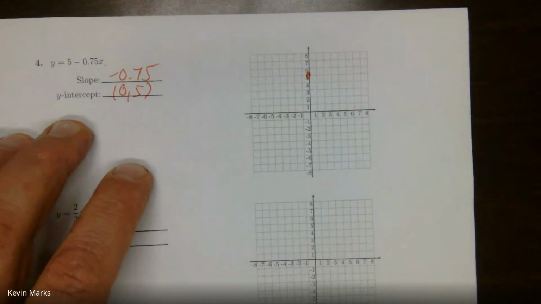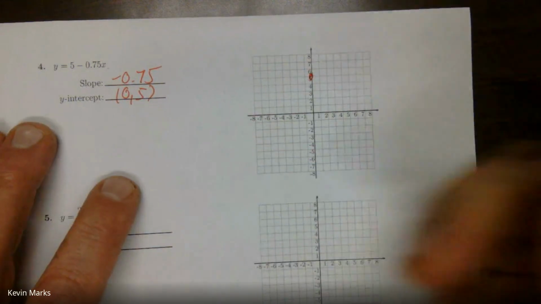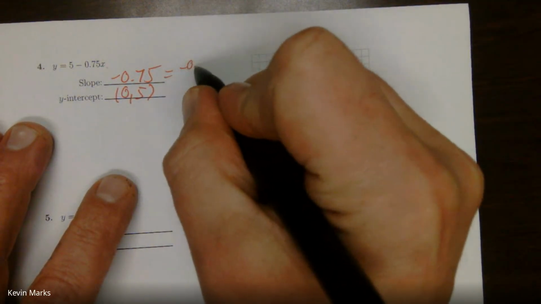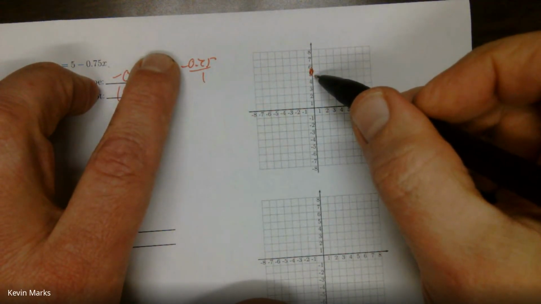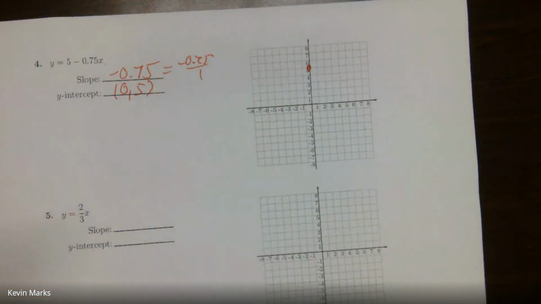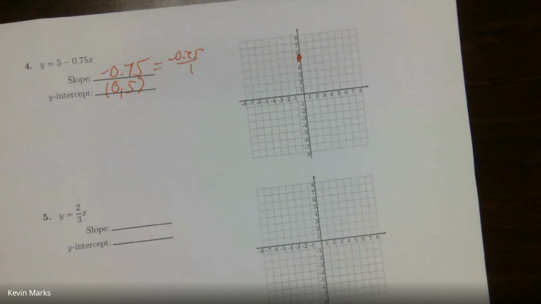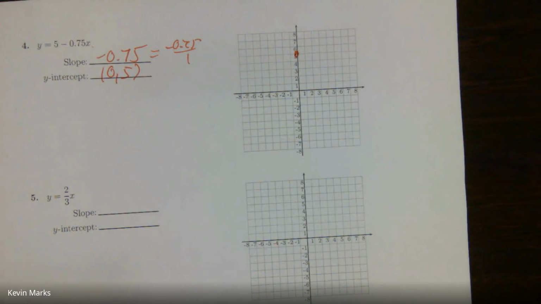Here's 0.5. All right, now here's the hard part. Negative 0.75. Ugh, what does that mean? Negative 0.75 means negative 0.75 over 1, which means you're going to go down only a little bit just to go right 1. But how do I go down 0.75, right? That's a little crazier. What you might want to do is get it to a fraction, okay? So think of it as, how can I get 0.75 as a fraction? See, my point here is, I know most people like decimals, but fractions are better when you're doing slope, right? So what is 0.75 in fraction form?